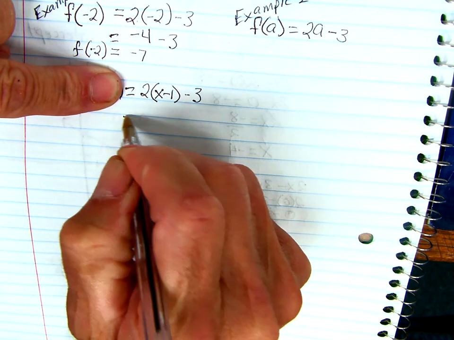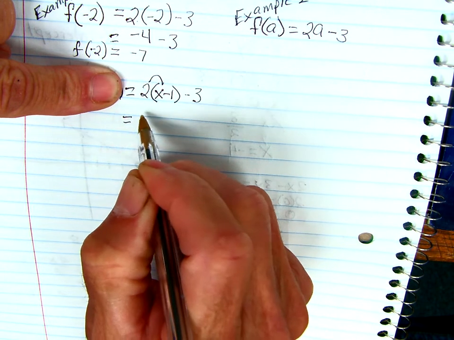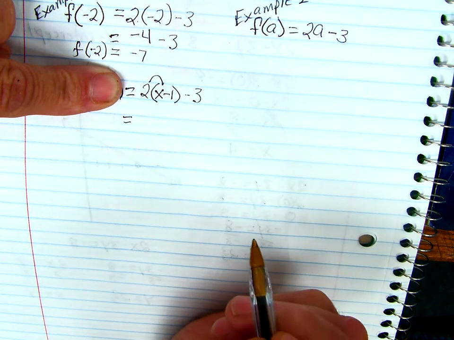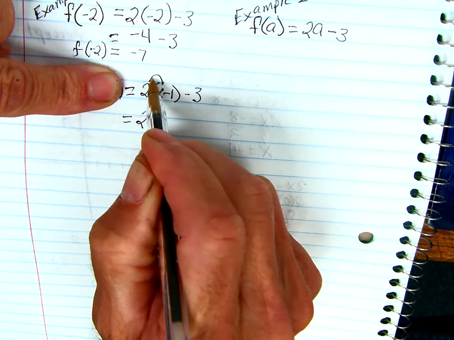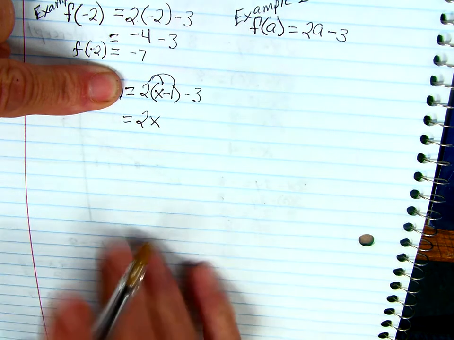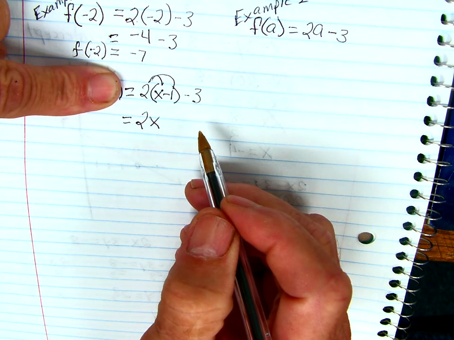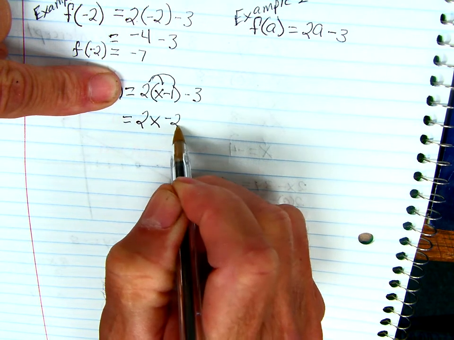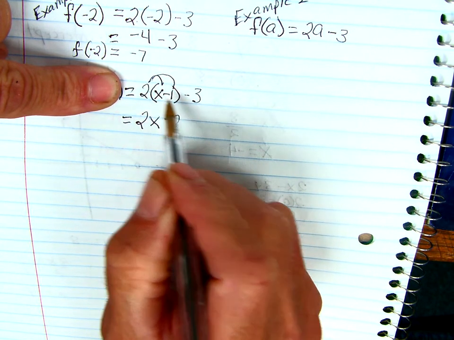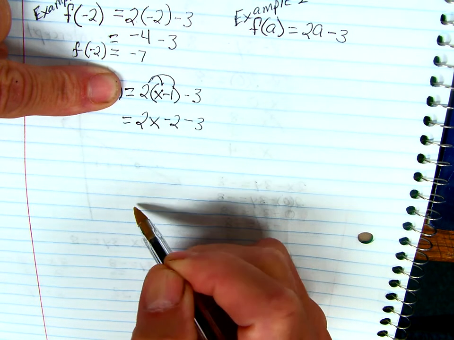So this is going to equal 2 times this. So how would I write that? 2x. And then 2 times this. What would that be? Minus 2. All the multiplication is done, so I can get rid of the parentheses, and now I have a minus 3 at the end.